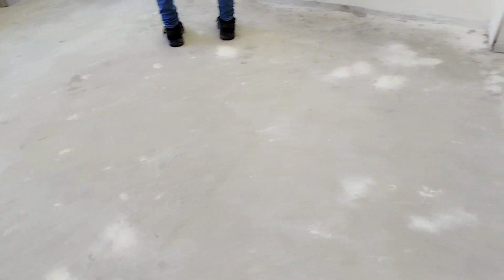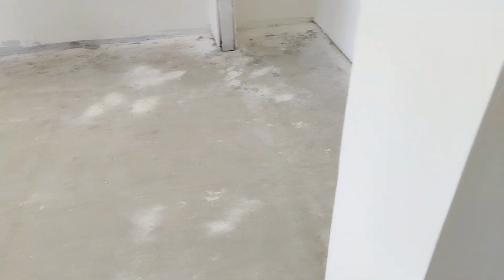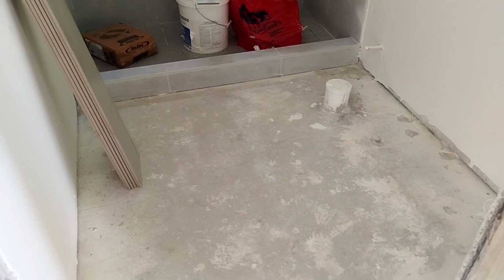This is the next bedroom. So all of them are two-bedroom apartments. This is a bathroom. So two-bedroom, two-bathroom.